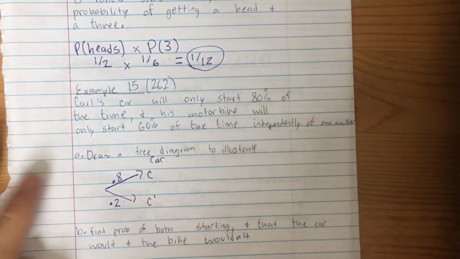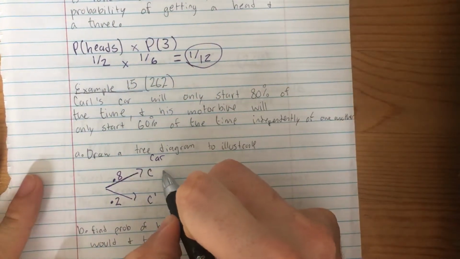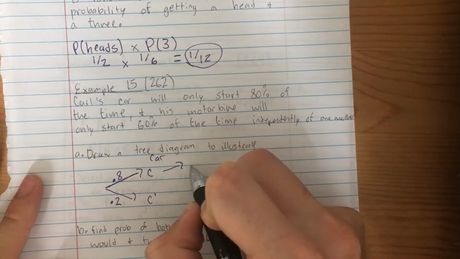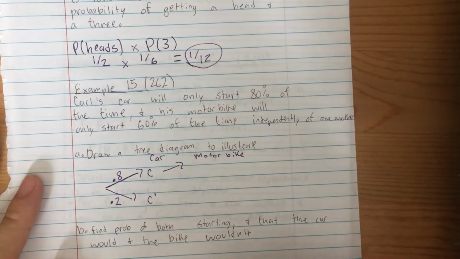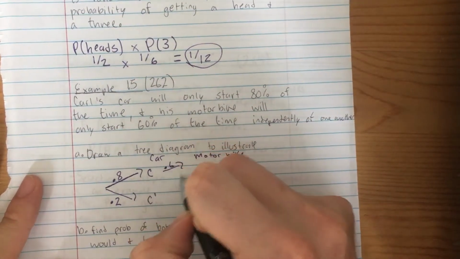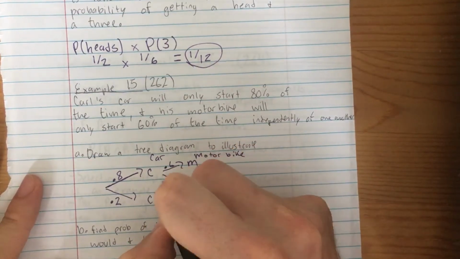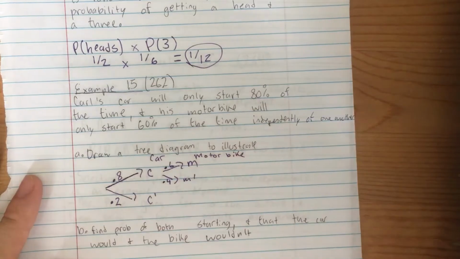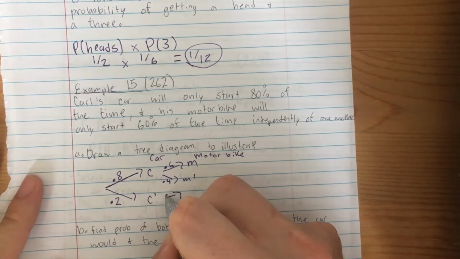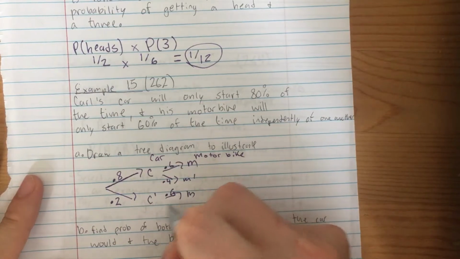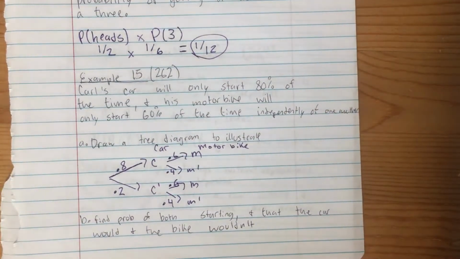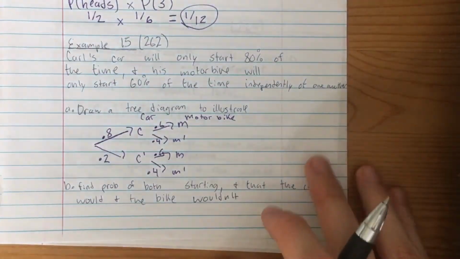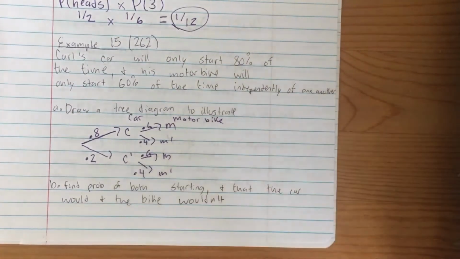So then from there, we've got to say, all right, well, those are the odds for the car. Here is for the motorbike. So the odds of the motorbike starting are 0.6. So that's for M. And then there is a 0.4 chance for M prime. And same thing here, 0.6 for M and 0.4 for M prime. So there's 4 options that we can have for this tree diagram. And so we have an illustration of those outcomes.